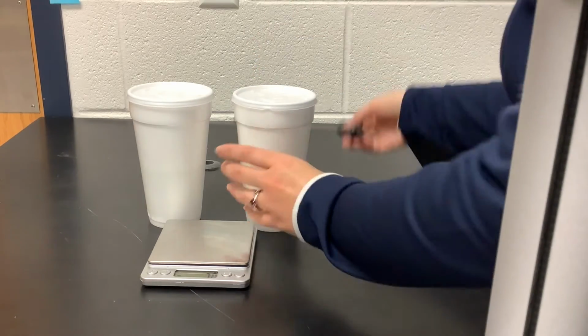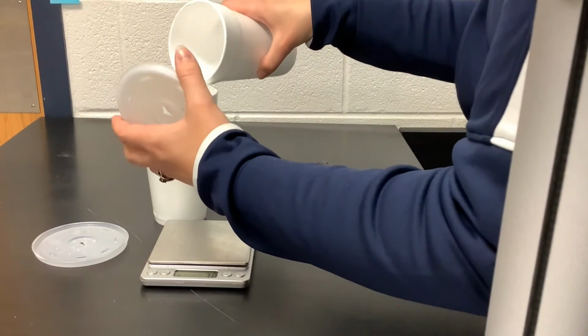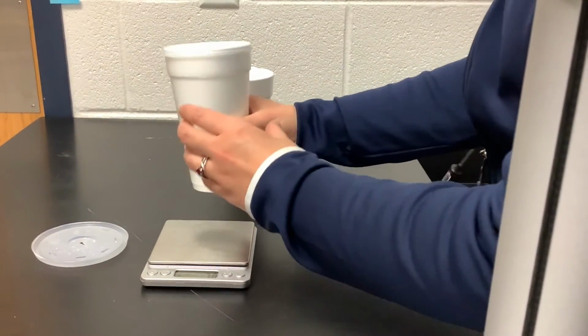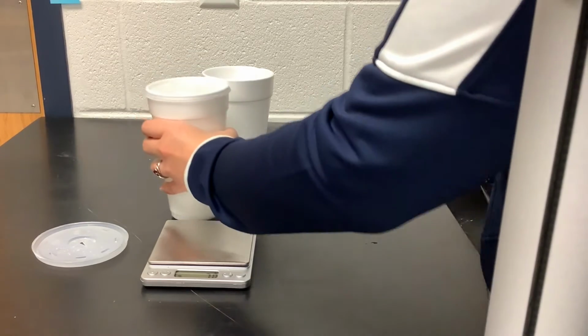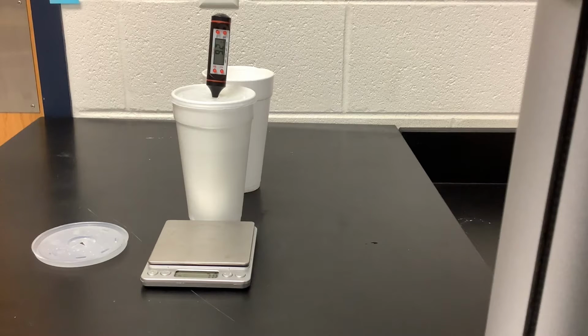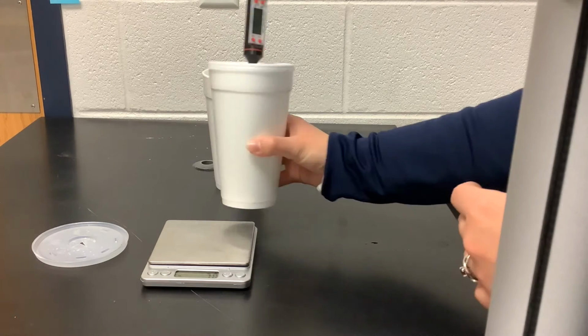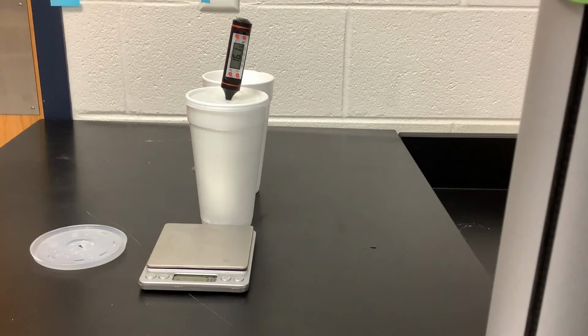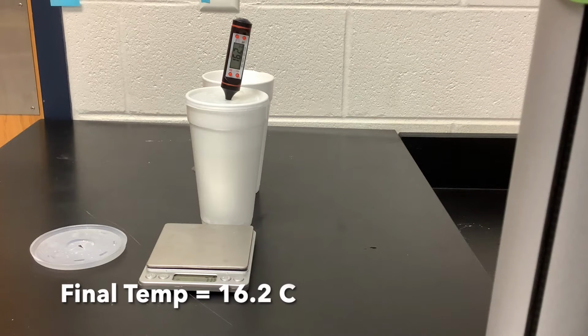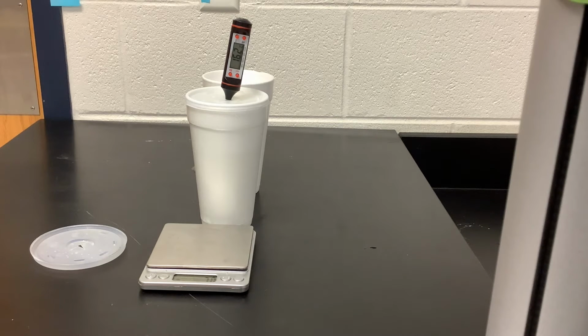So now we're going to pour 1 cup of water into the other. I'm going to put the lid back on, and I'm going to give it a little bit of a swirl to mix our 2 water samples. And then we're going to wait for the temperature to stabilize. And it looks like the final temperature for condition number 1 is 16.2 degrees Celsius.